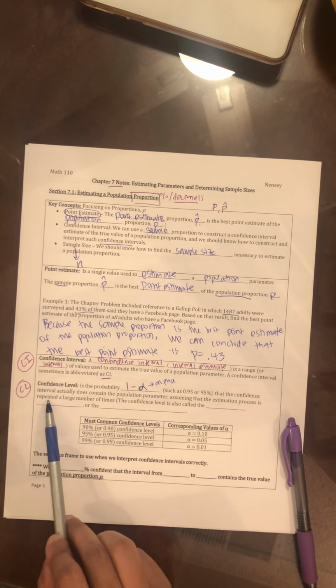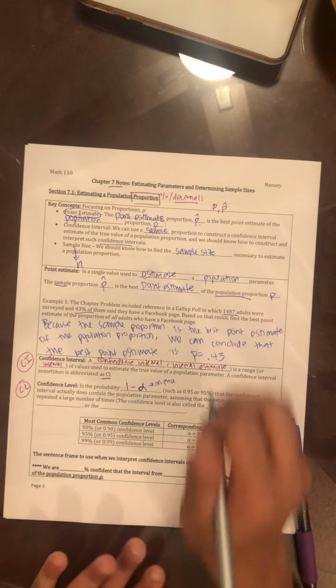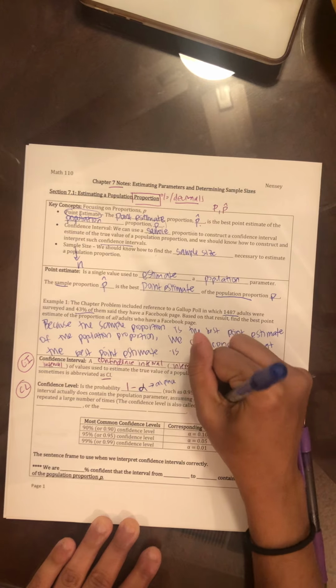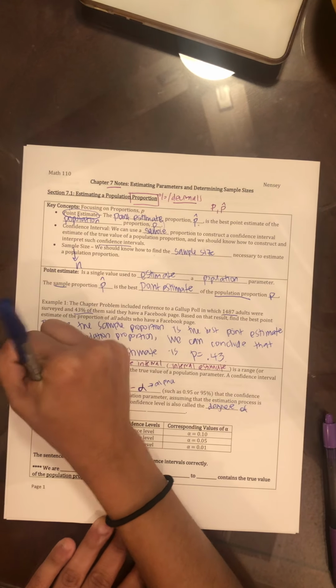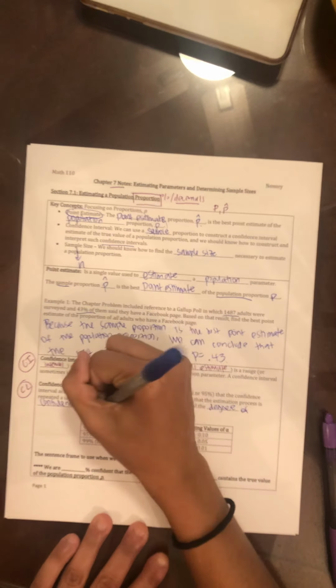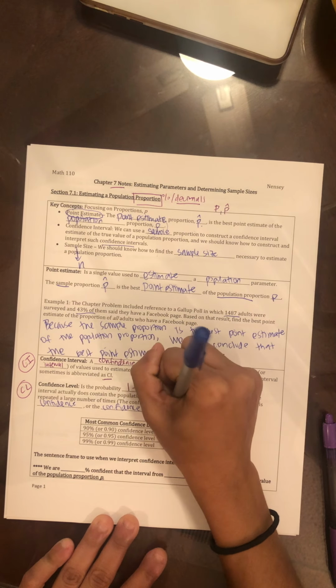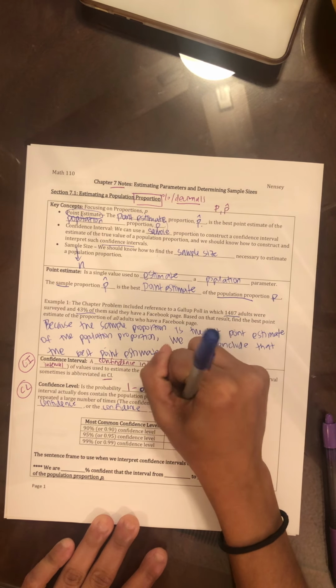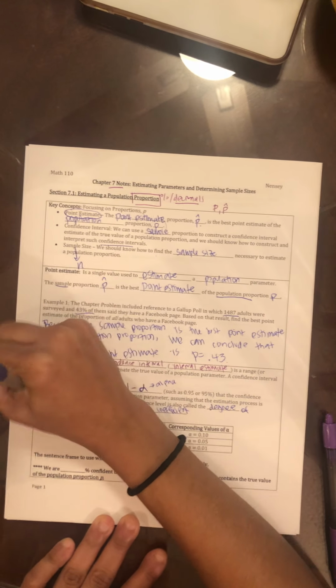Assuming that the estimation process repeats a large number of times, the confidence level is also called the degree of confidence. Again, I don't really use this. I just use confidence level, or CL, or the confidence coefficient. And this is from your book. Again, coefficient. I usually just use this word, or CL.